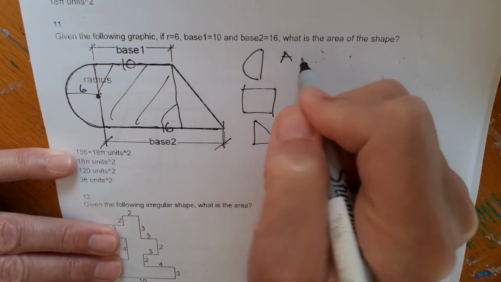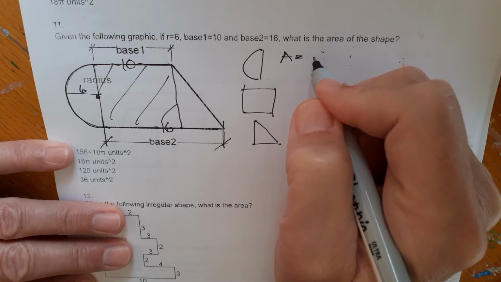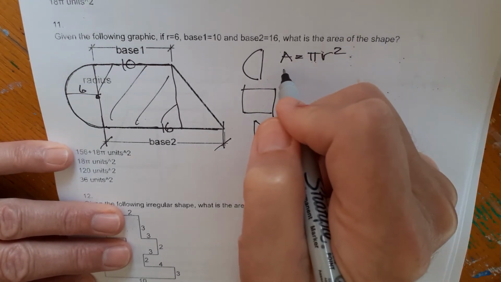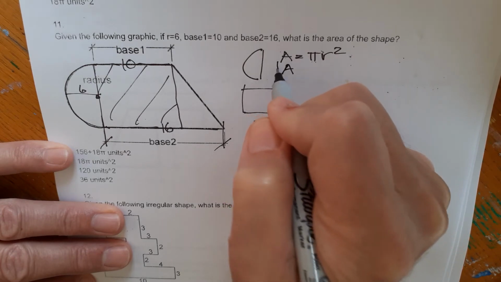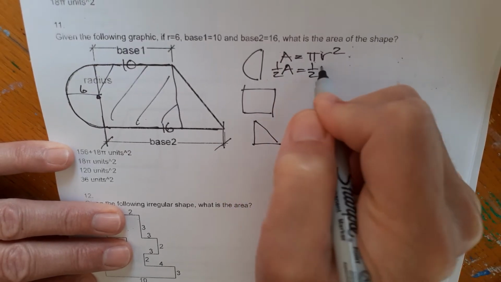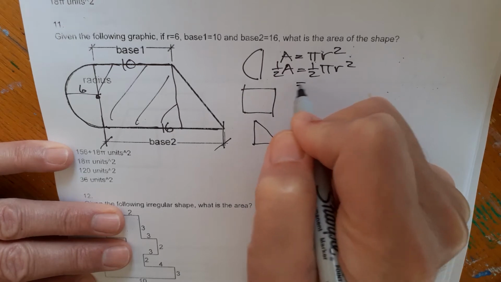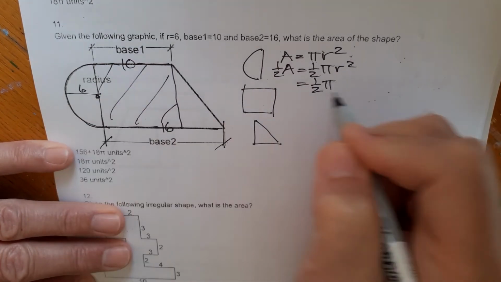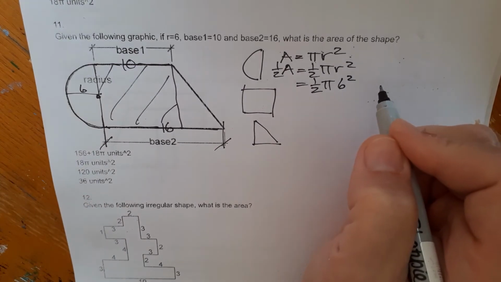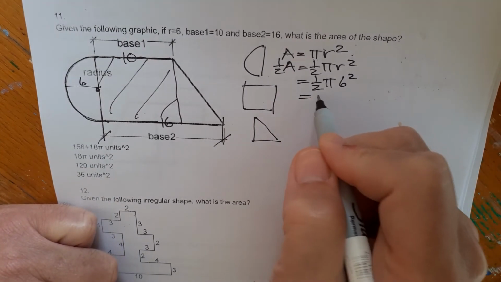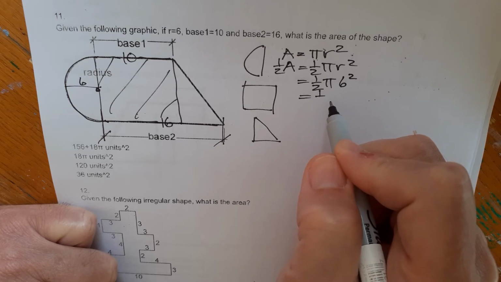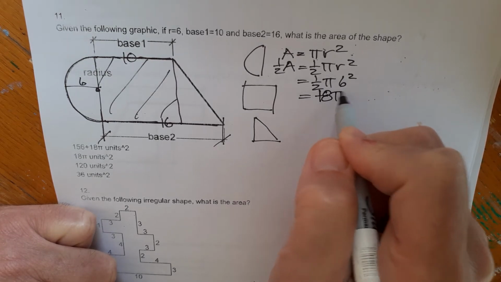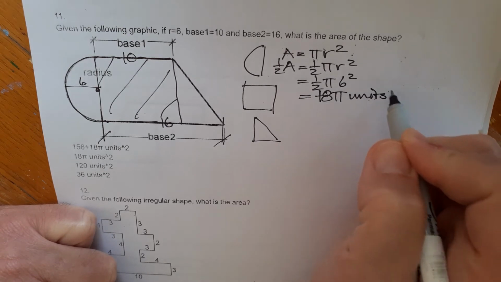So area of a circle is pi r squared. We have half a circle. So in our case, 1/2 of area is going to equal 1/2 pi r squared. This equals 1/2 pi, r is 6 squared, and that would be units squared also. So this is going to be 36 divided by 2. This is going to be 18 pi units squared.